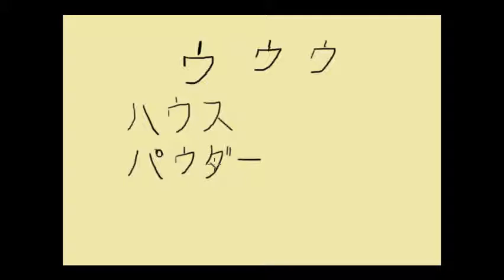Now, before we go on, what I would like to say is that in Japanese, they don't have a V sound. What they do to simulate or tell students to represent the VU, so let's say you have a VU, is they'll take this U and add a voice mark. So the U becomes VU.